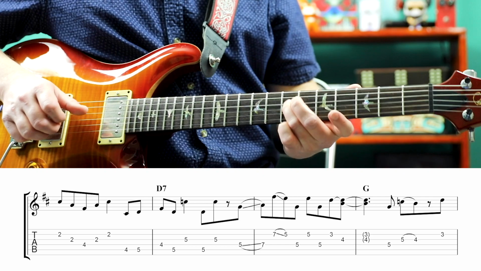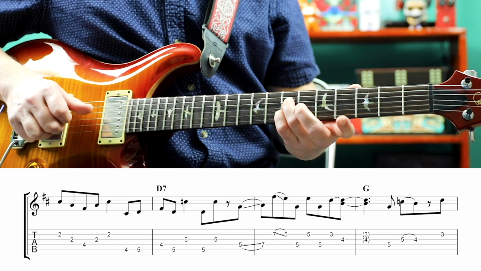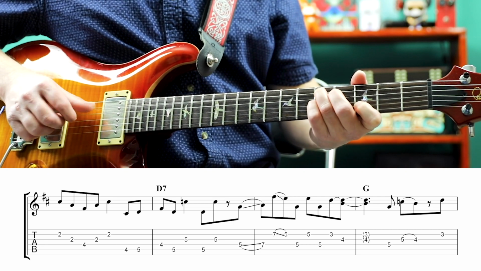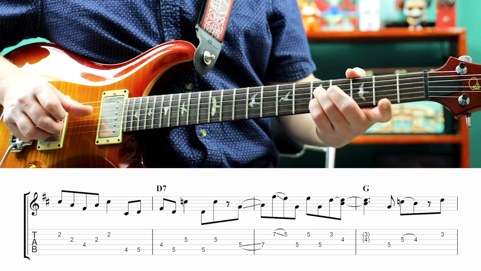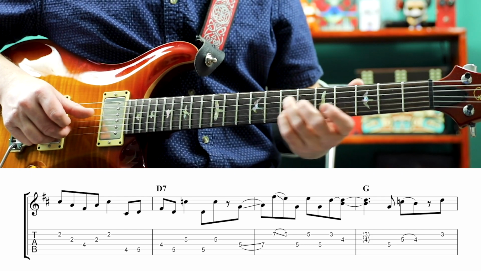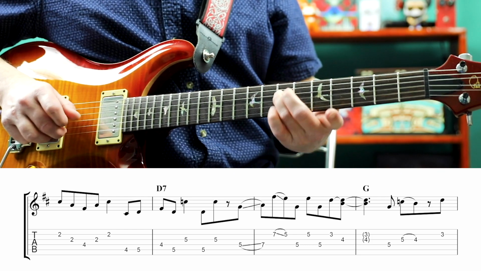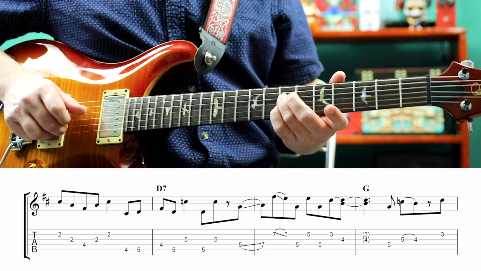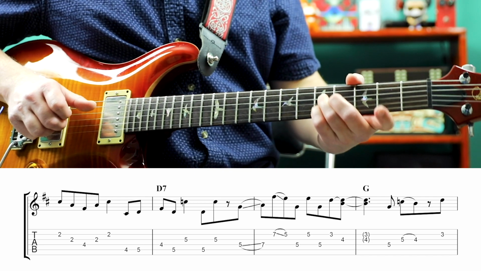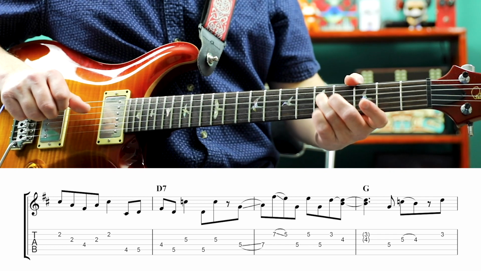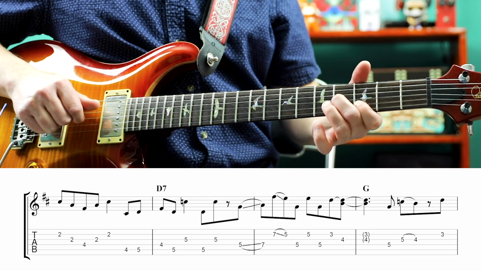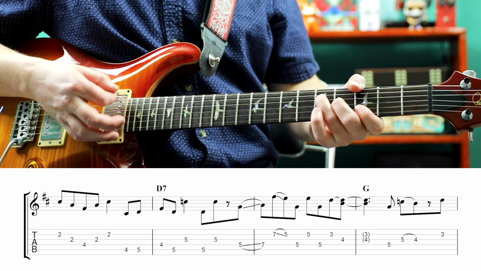So we're sliding up to the A, that's the 5th of D, and F sharp, that's the major 3rd. So after we slide up and play the 7th frets of the 4th and 2nd strings, we slide back down to the 5th fret, then we play 5th fret on the 4th, 5th fret on the 2nd, 5th fret on the 4th, then we have the 3rd fret on the 2nd, 4th fret on the 3rd, and we're in our G shape.